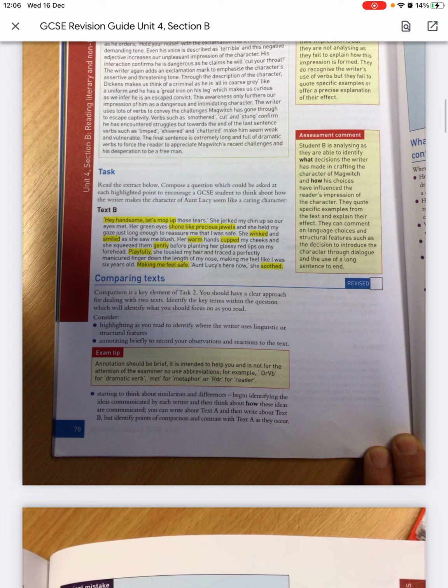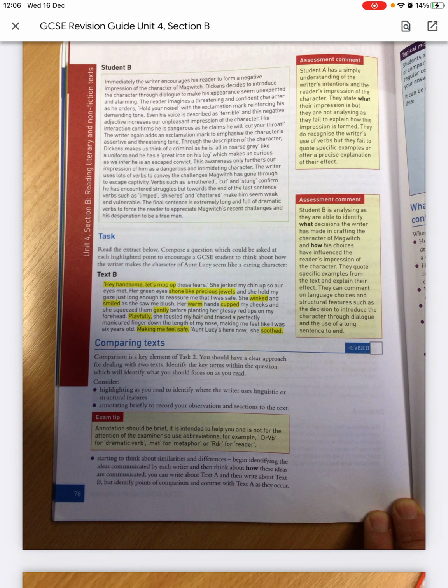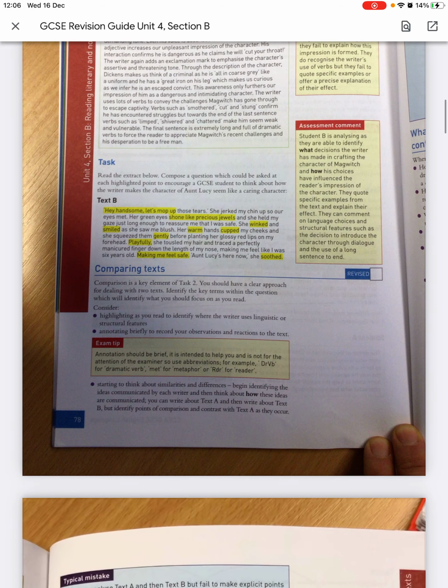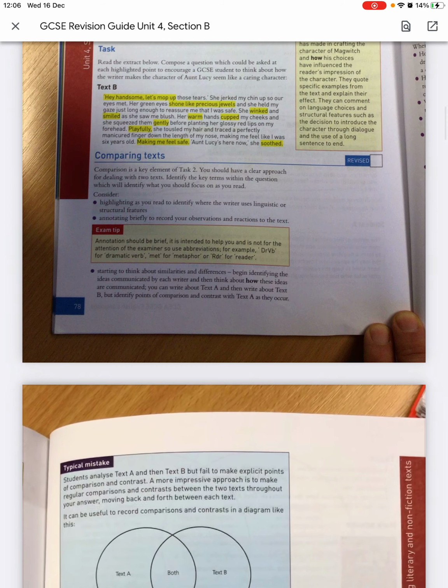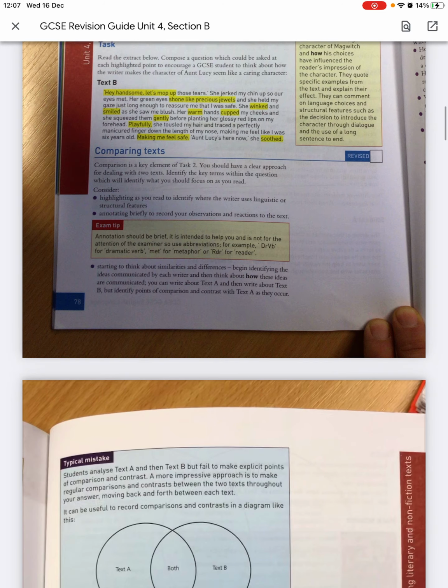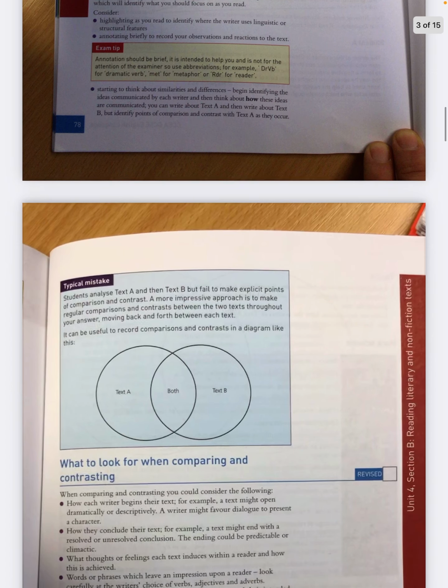Now they're scaffolding for you, because on the exam, you're going to be just given both texts and a guideline for comparing them, okay? So here they're just walking you through one and walking you through the second example. Okay, so the second task here says, read the extract below, compose a question which could be asked at each highlighted point to encourage a GCSE student to think about it. Okay.